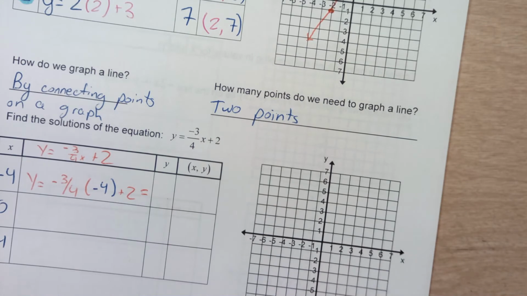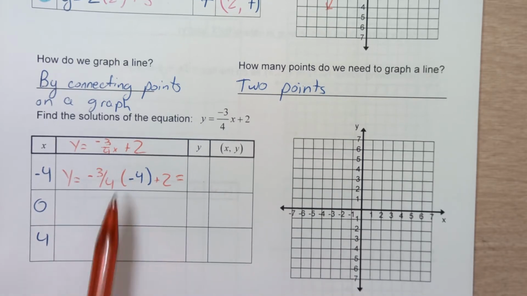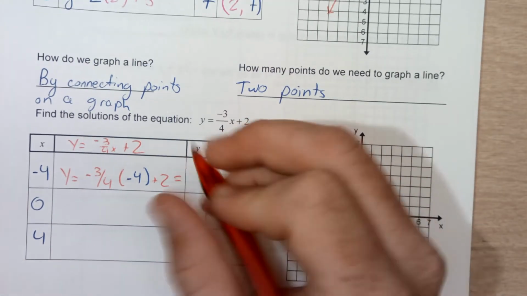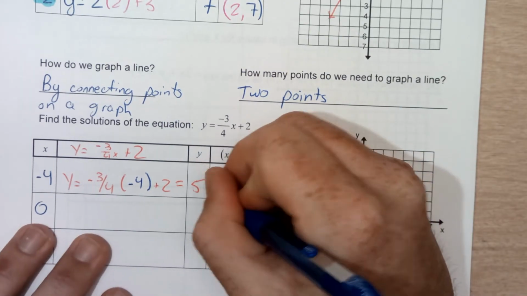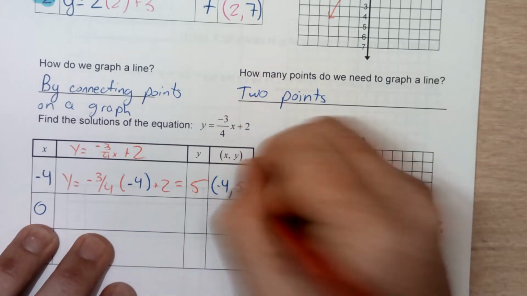I would do this in your calculator if I was you guys, just because it's a fraction. Fractions can get a little difficult. But if I did -3/4 times -4, I would get a +3. +3 plus 2 would be 5. So my y value would then be 5. So my ordered pair would be -4, 5. That's my first ordered pair.